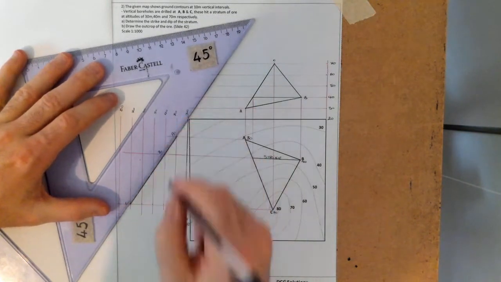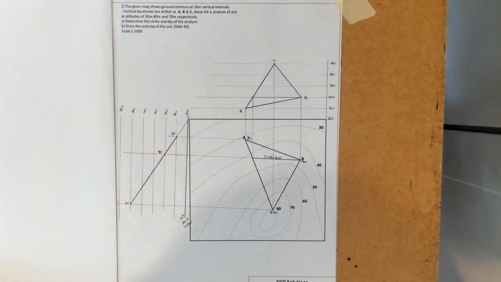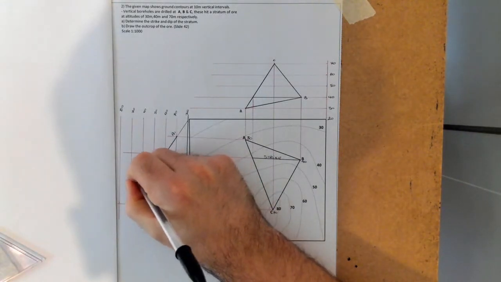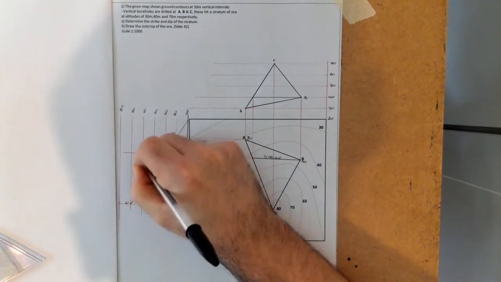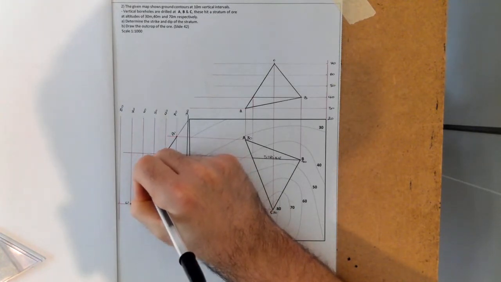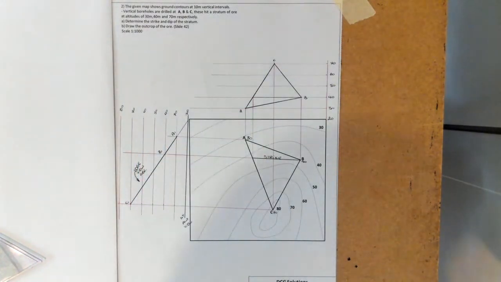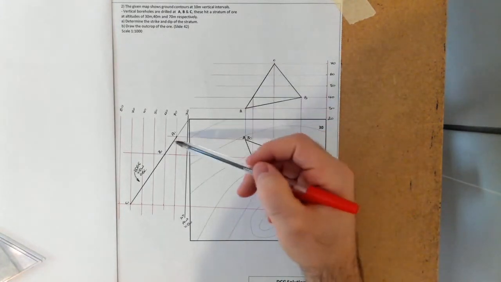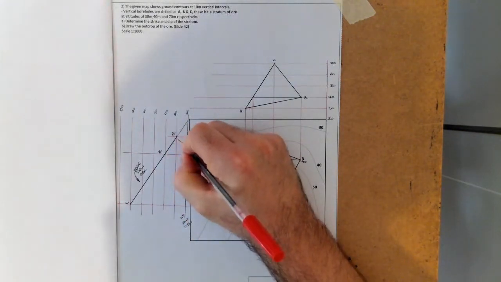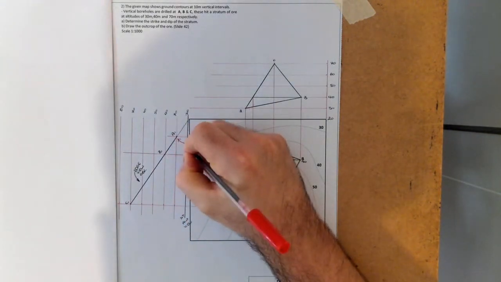is our stratum of ore as an edge view. Okay, so that is the edge view, ABC, which is our stratum of ore. So A1, B1, C1. And what we actually can find now is the outcrop points. Okay, so we've got the dip angle, which is this guy here. That there is our dip.